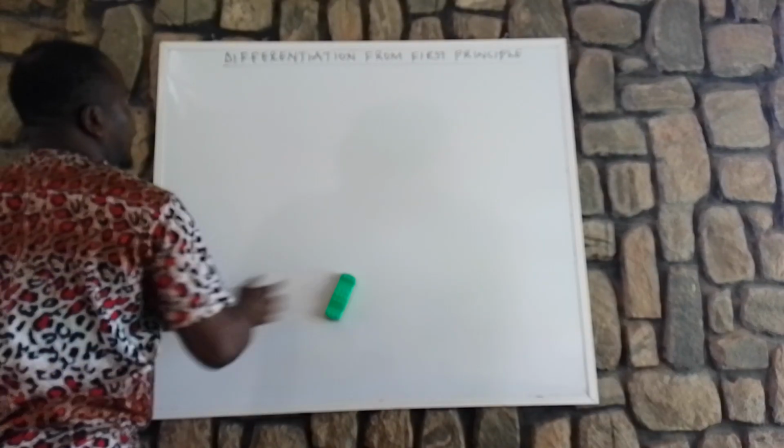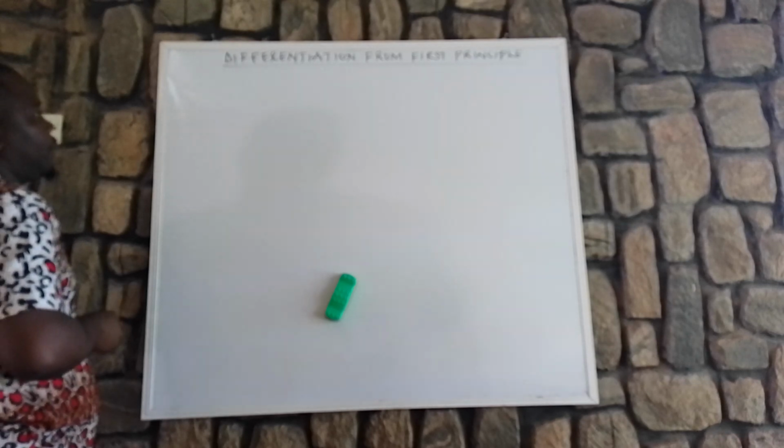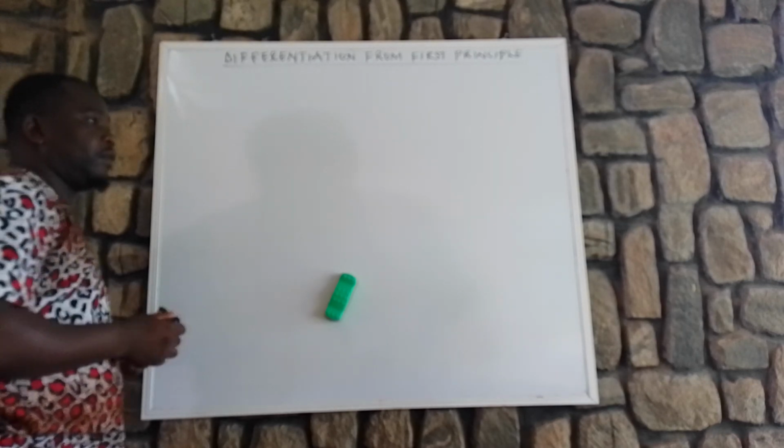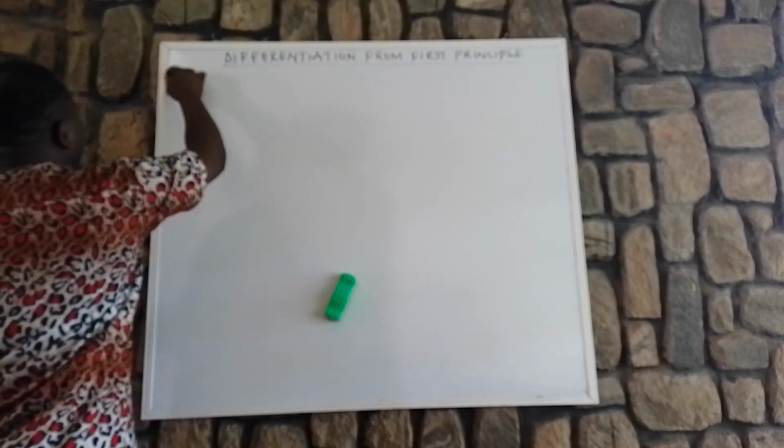Let us consider one example. How can we differentiate a function using first principle? Let's have this example.